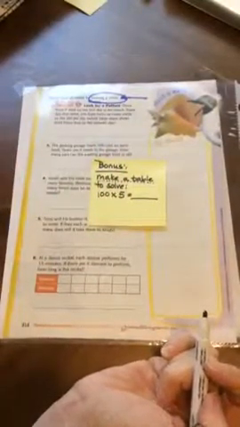The bonus question today is to make a table to solve 100 times 5.